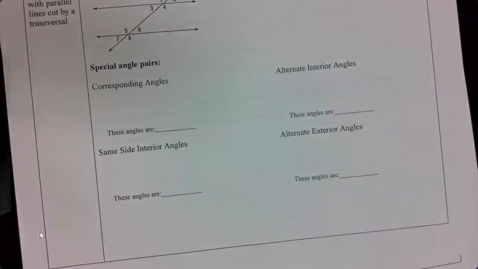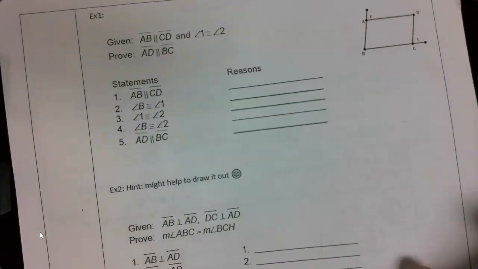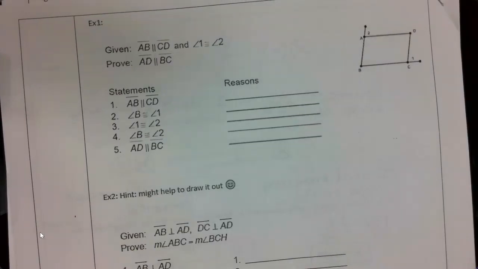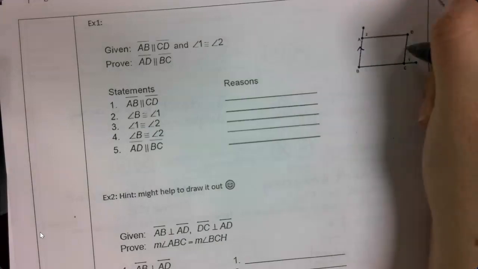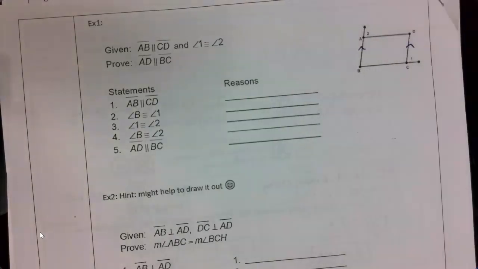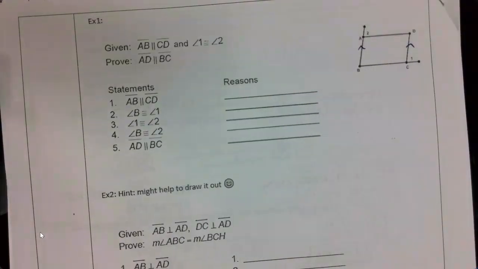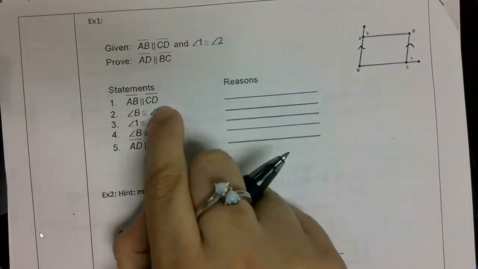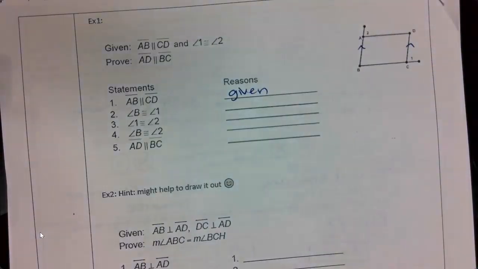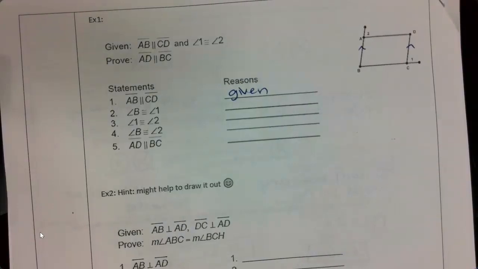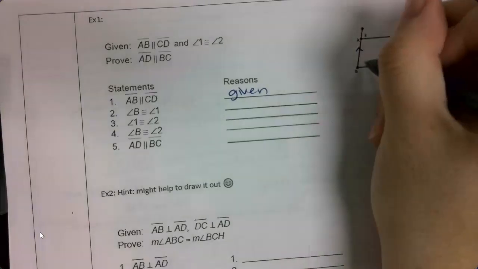Okay. So then I just have 2 more on the back. This one gives me that AB is parallel to CD, and angle 1 is congruent to angle 2. It wants me to prove that AD is parallel to BC. So the first statement, AB is parallel to CD, is a given. Then the next thing I have is that angle B is congruent to angle 1.